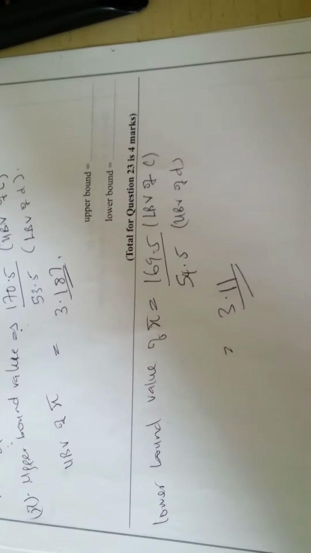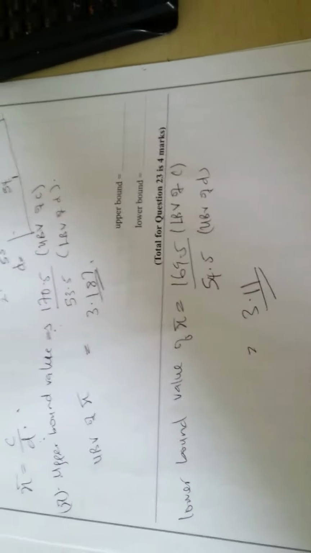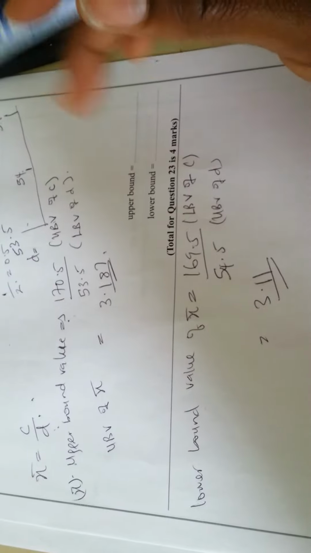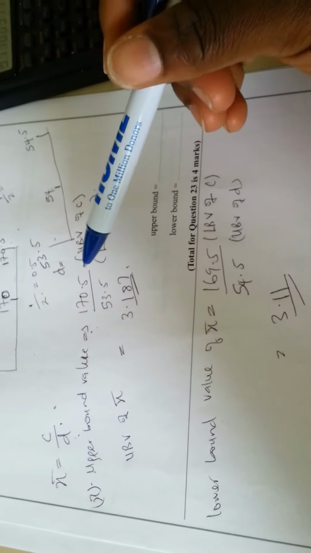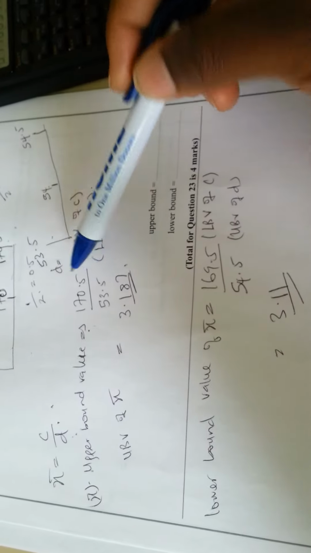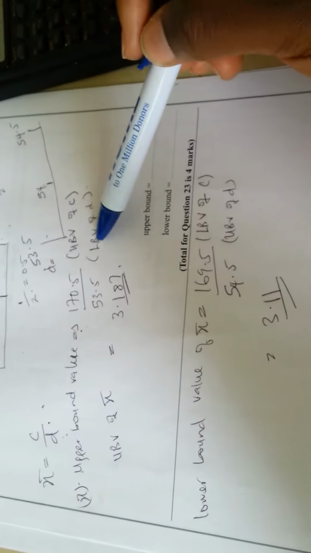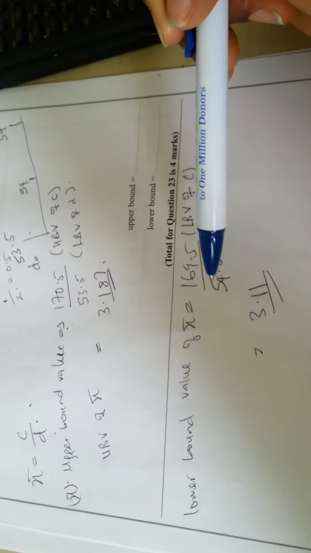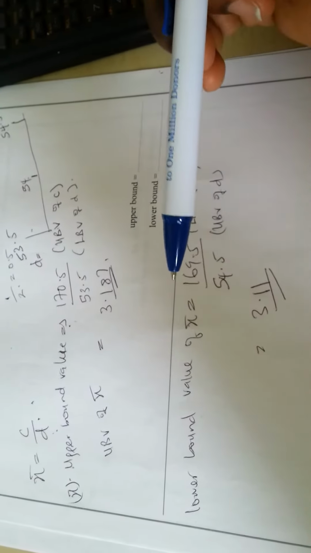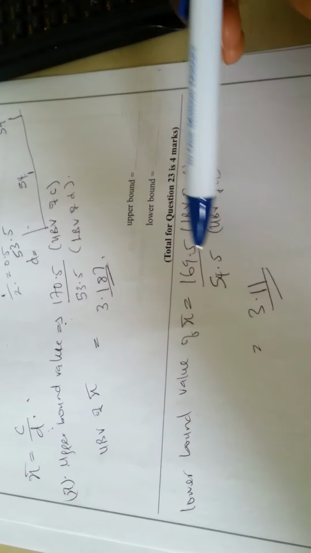So basically, whenever you have to divide and you are dealing with upper and lower bounds, make sure that for the upper bound value of the division, you use the upper bound value of the first one, then the lower bound value of the denominator. When you're getting the lower bound value, you use the lower bound value of the numerator and the upper bound value of the denominator.